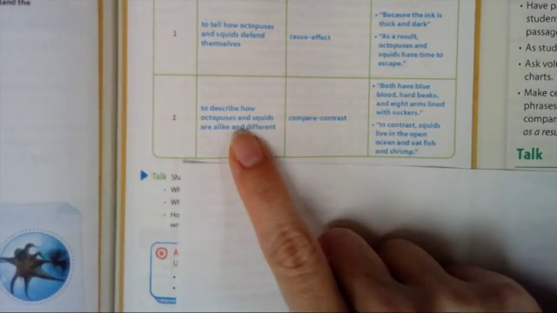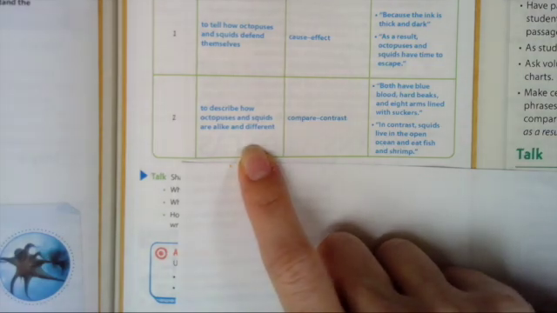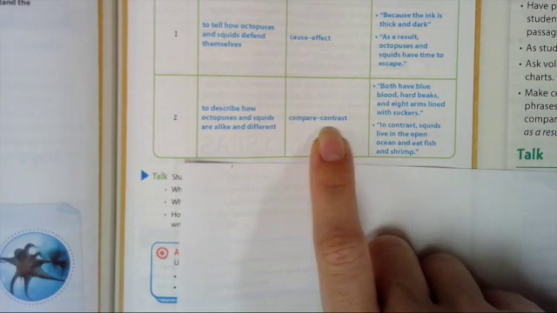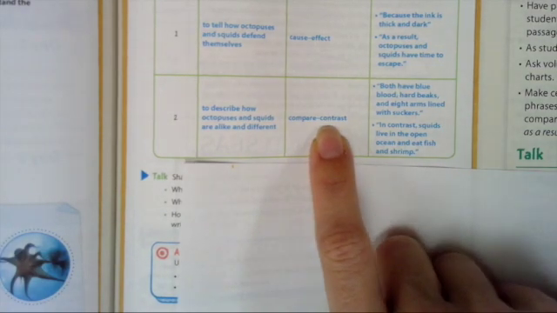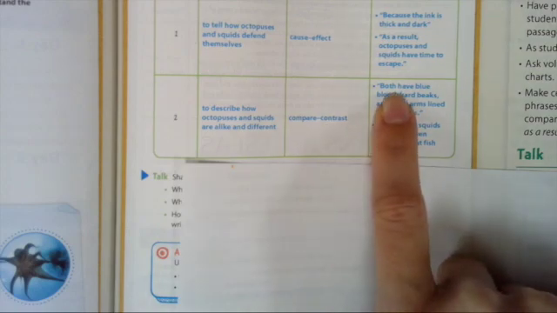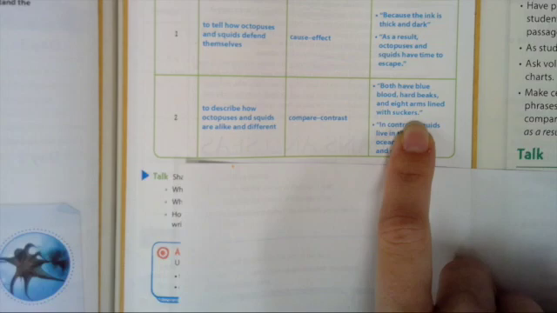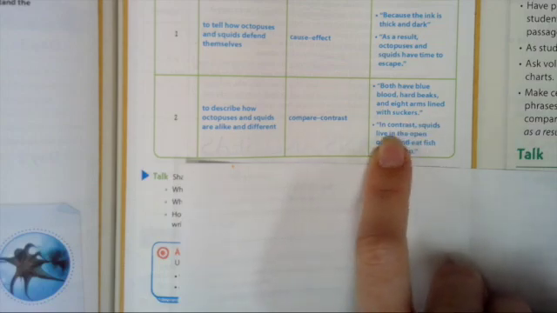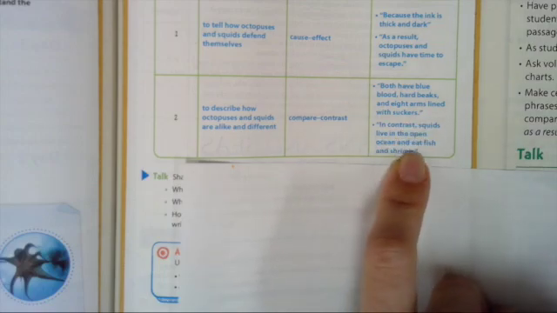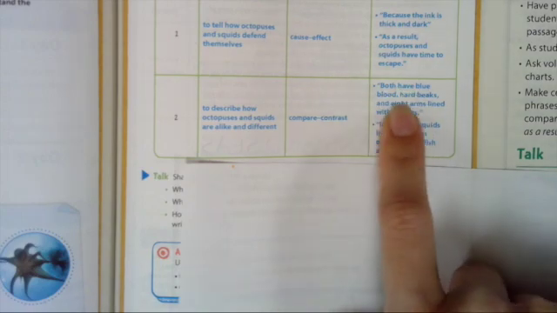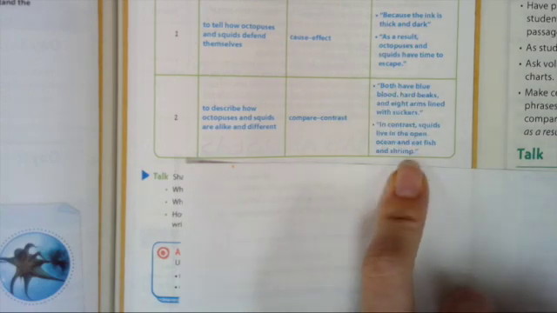So to describe how octopuses and squids are alike and different, it was compare-contrast. It used the word both, have blue blood, hard beaks, and 8 arms lined with suckers. In contrast, squids live in open ocean and eat fish and shrimp. So it told us how they were alike, and it told us how they were different.